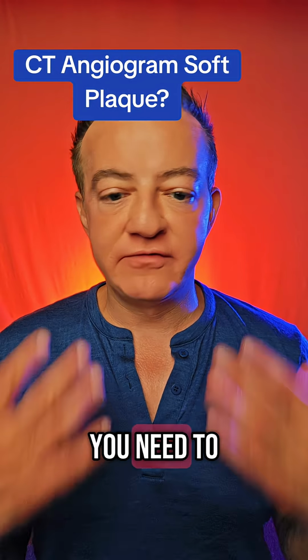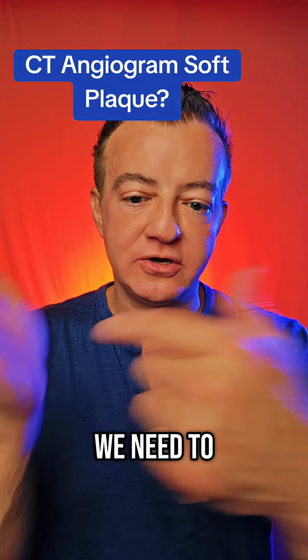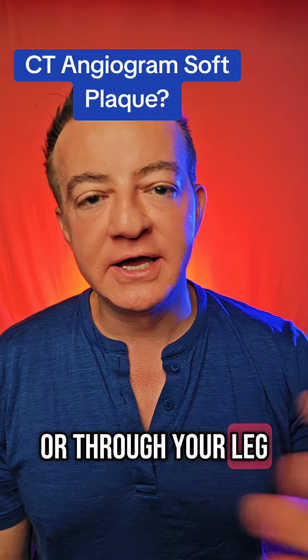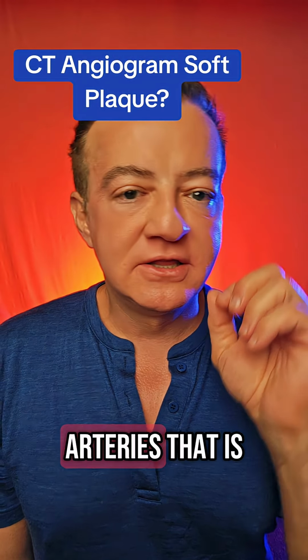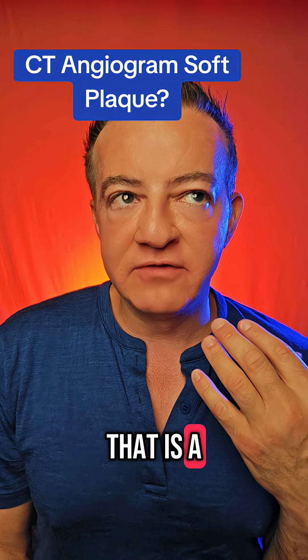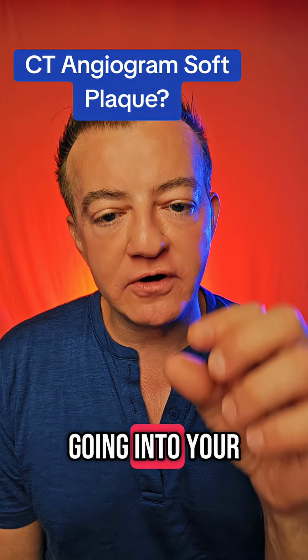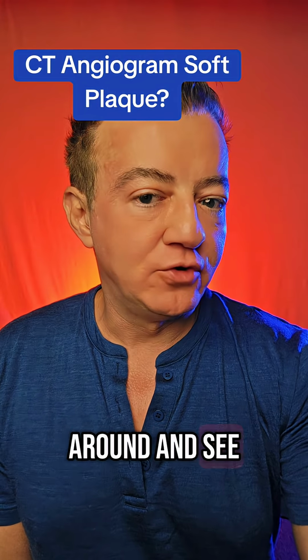But it's invasive. You need to have a heart cath. You need to be in a cath lab. We need to go in through your arteries, through your wrist or through your leg. That is not benign. That is an invasive procedure where we are going into your arteries to look around and see if you have plaque.